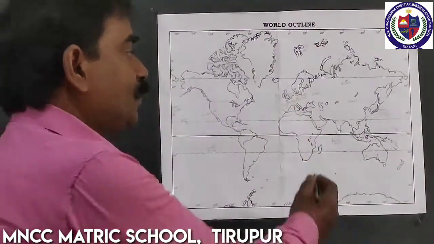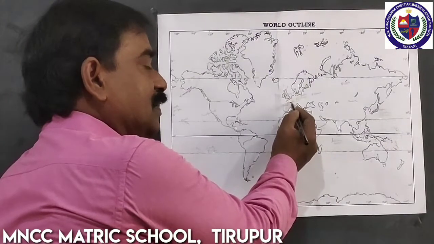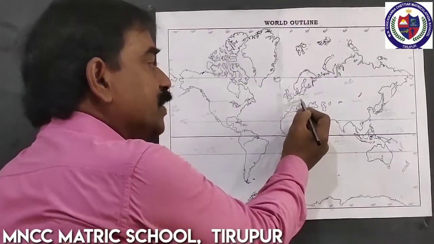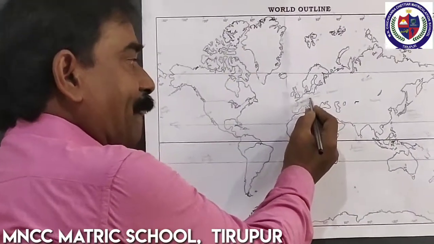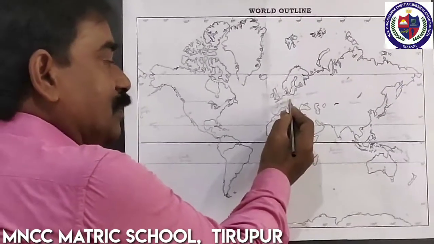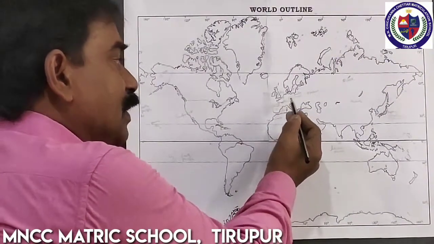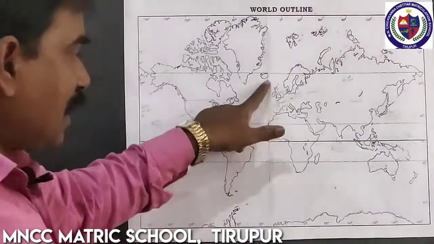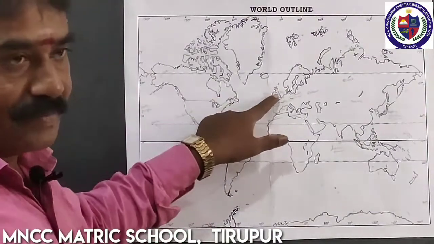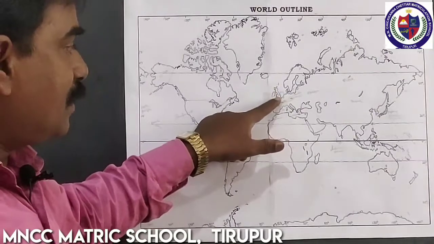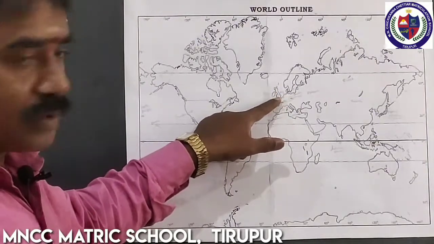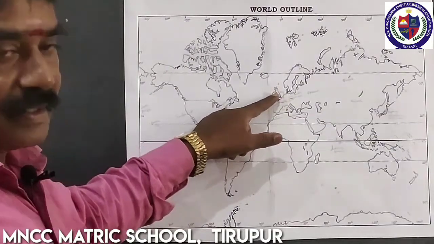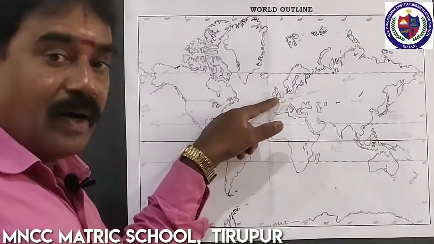Here, if you mark here, this is France. And little above France is Germany. This is France. Little above, if you mark here, this is Germany. And see this island, like this is Great Britain. England, both are same. England will be called by both the names, Great Britain or England or UK.